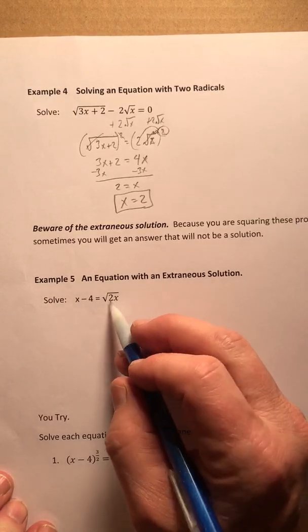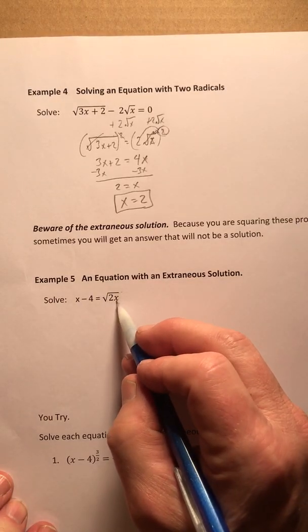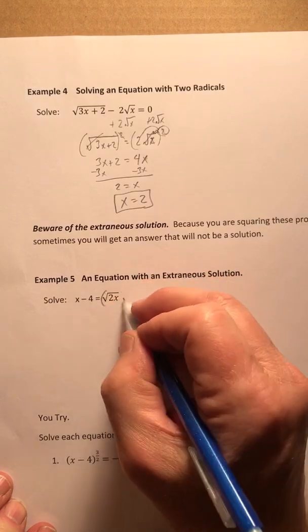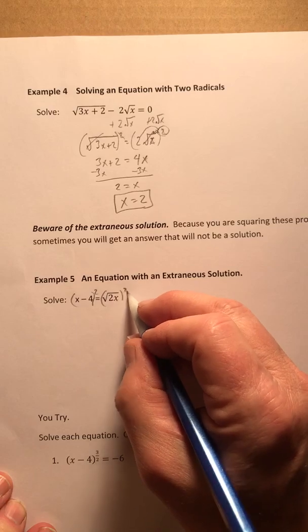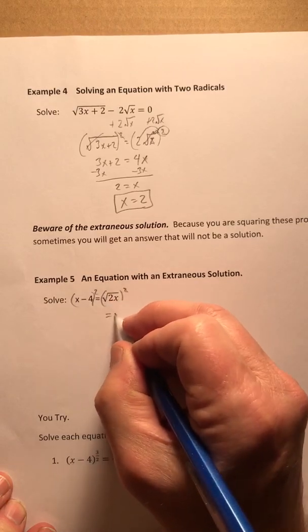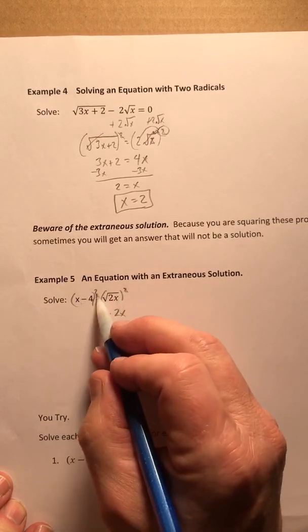Again, we have a square root here. We have to have it isolated, so we're going to get rid of that. So we square and we square. Now this side, the square root and the square cancel out, so it leaves me a 2x. This side, we have to FOIL it out.